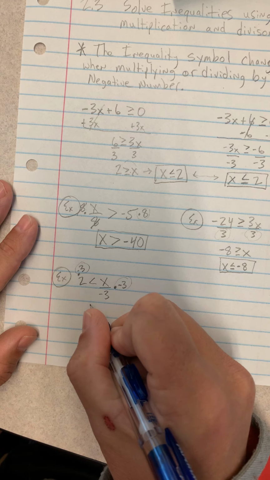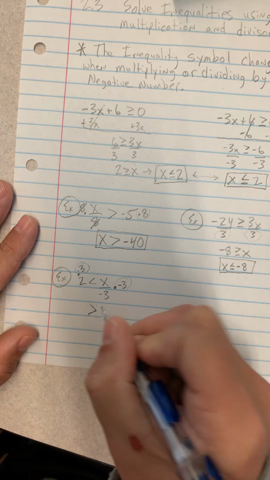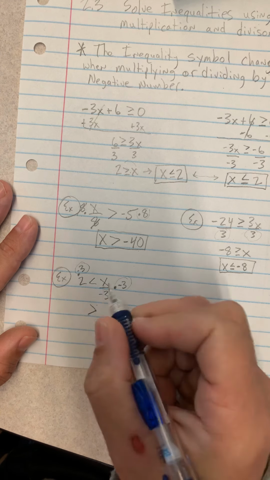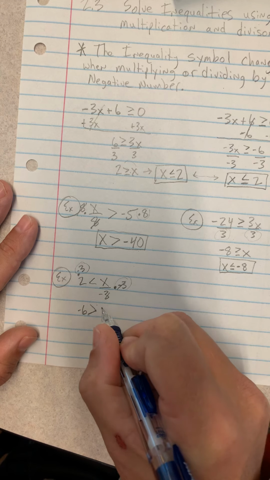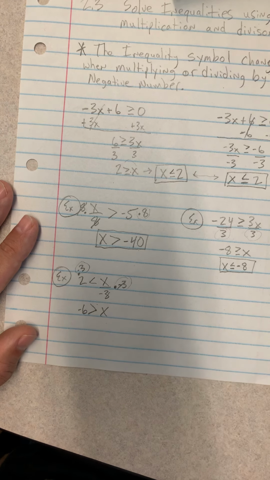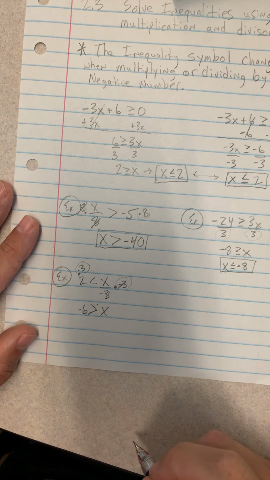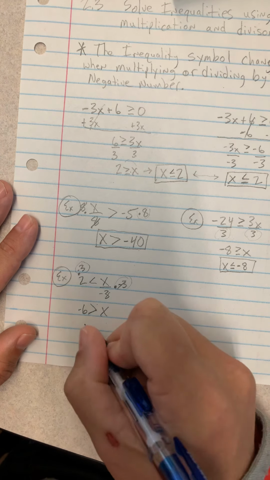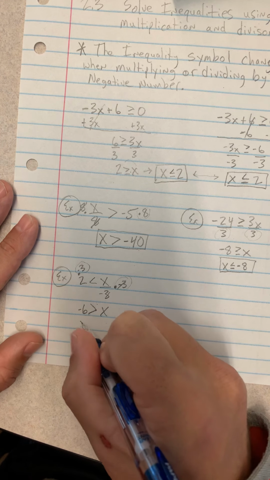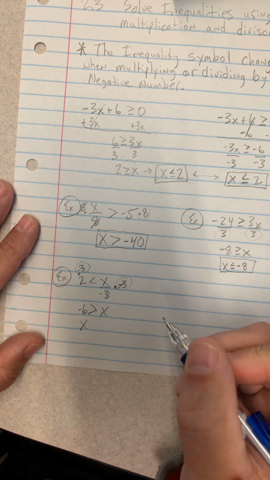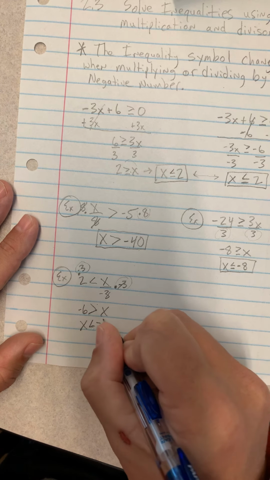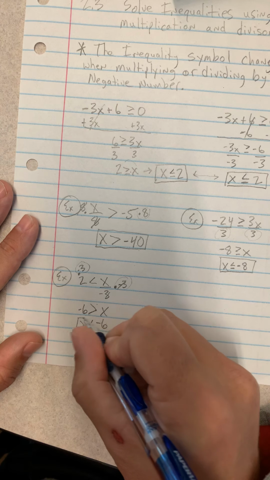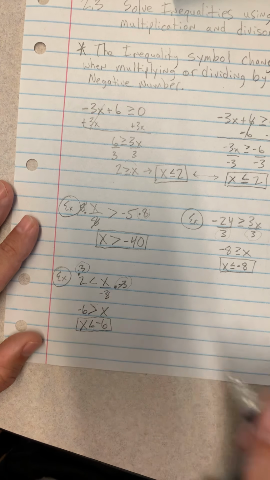So this less than now becomes greater than. -3 times 2 is -6. Those divide into each other, greater than x. -6 is greater than x, and I want to order that relation with my x over here. X is less than -6.